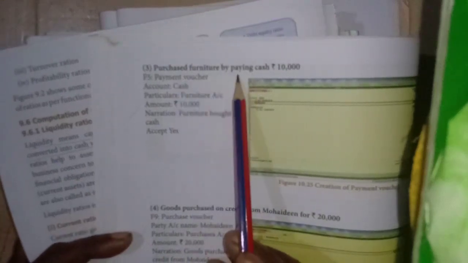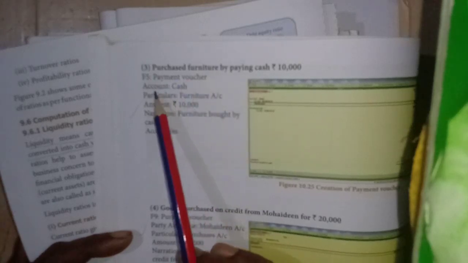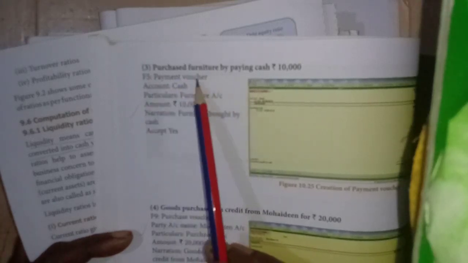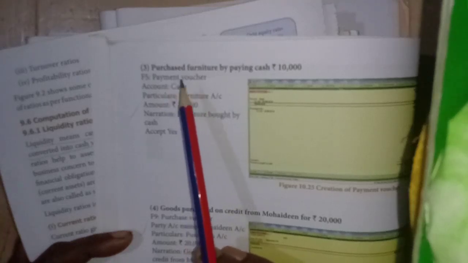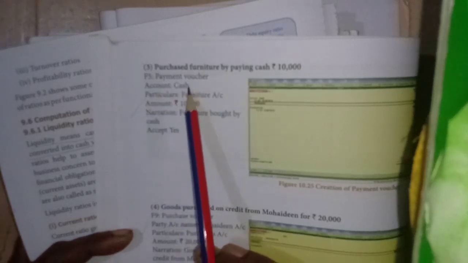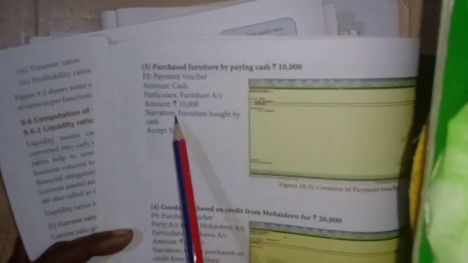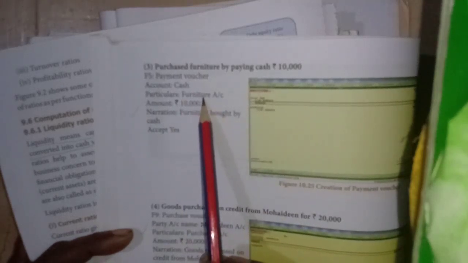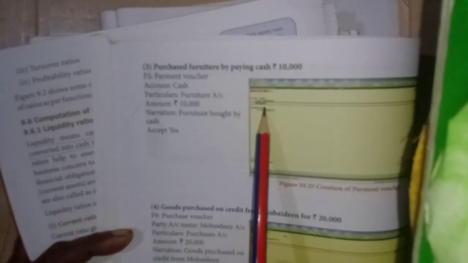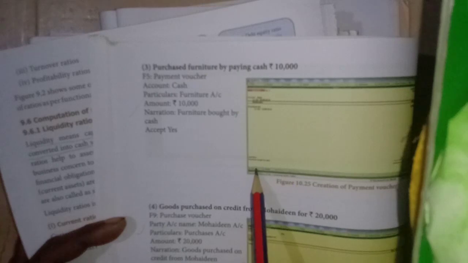Third transaction, purchased furniture by paying cash. So here it is a payment voucher. If we receive cash, that is a receipt voucher. If we pay cash, that is a payment voucher. So account type cash. Then in particulars, furniture account attached to cash. We write furniture account here. How much? 10,000. Write the amount there. Then narration: furniture bought by cash.